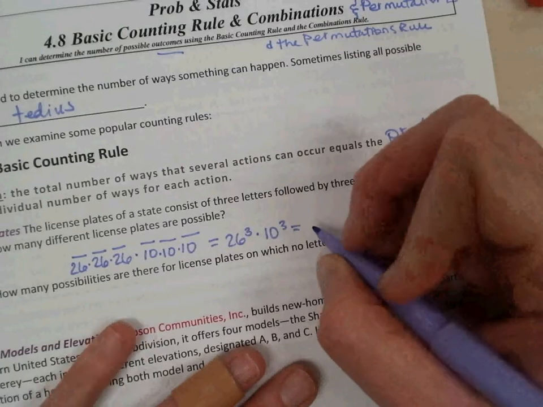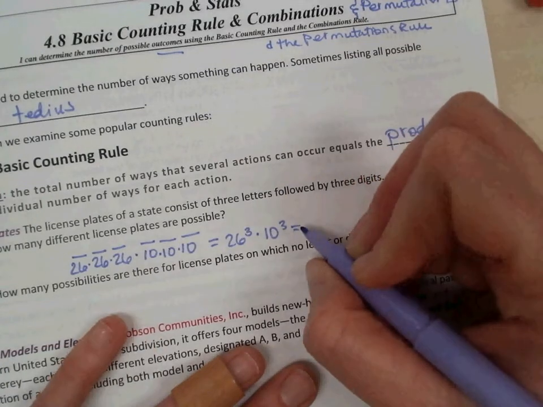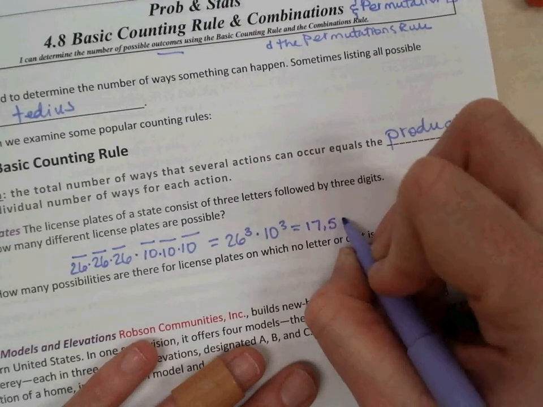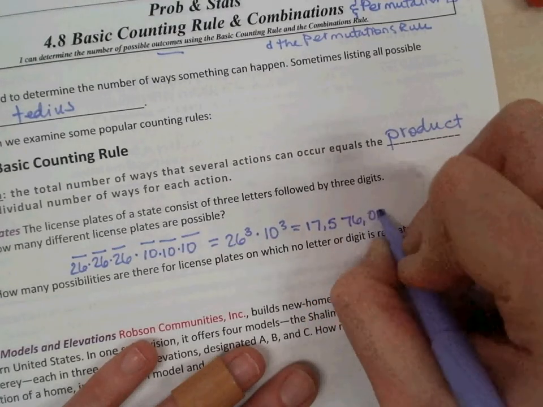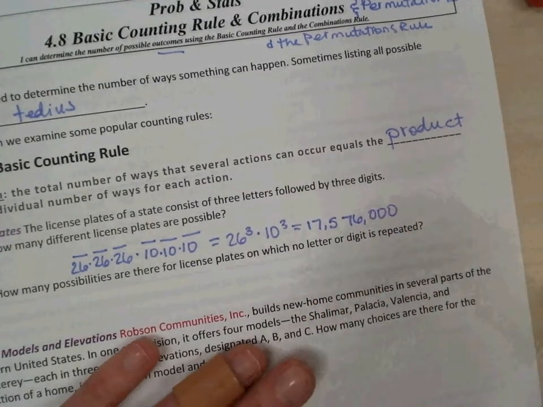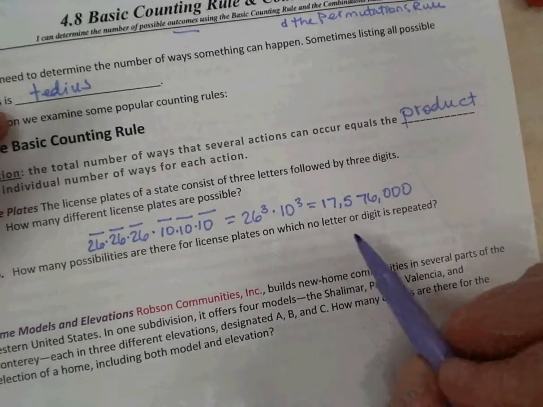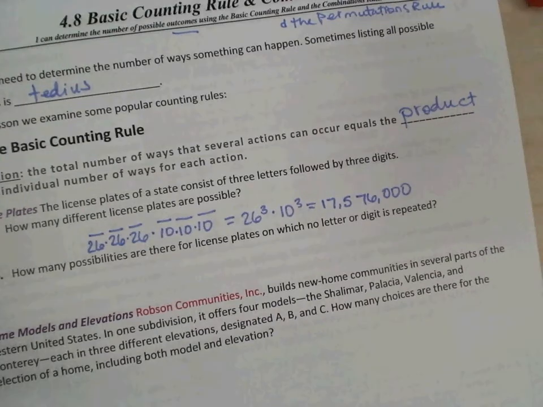Maddie, what'd you get? 17,566,576,000. Excellent, thanks. Lots of different license plate options. Next question just says, hey, but what if there aren't any repeats? No letter repeats, no digit repeats.